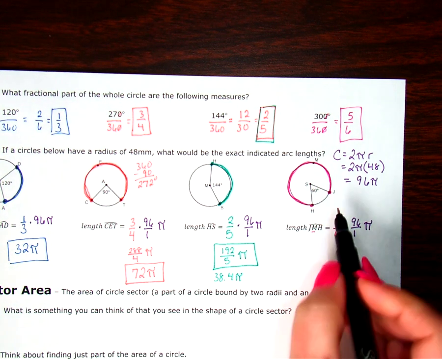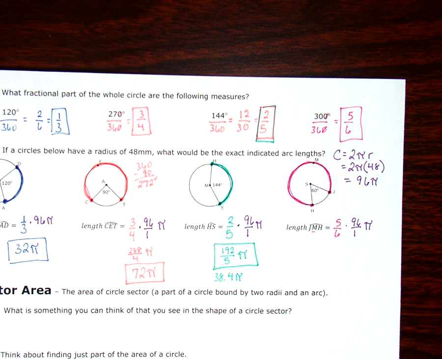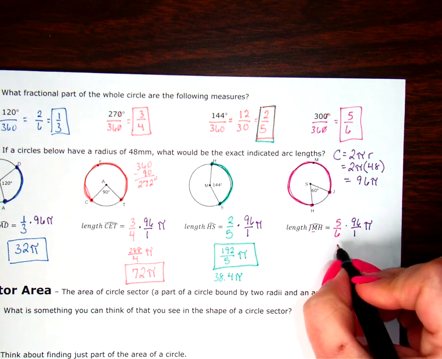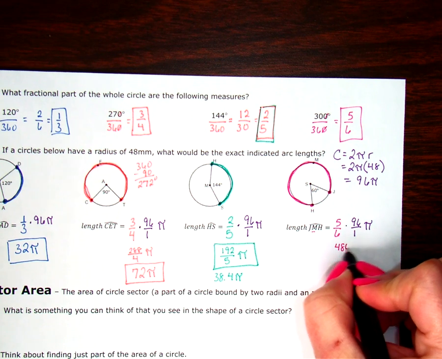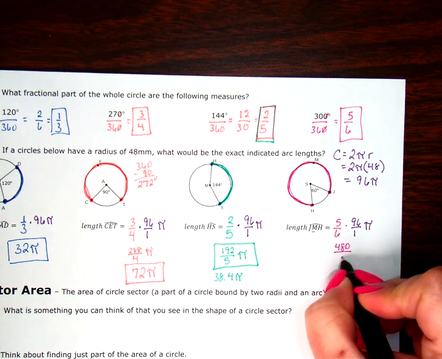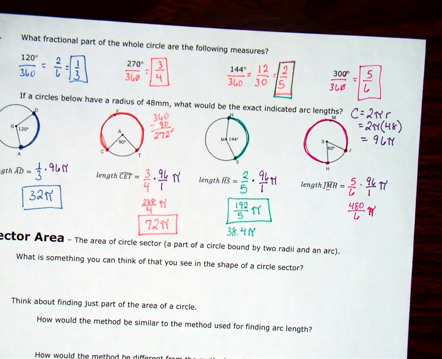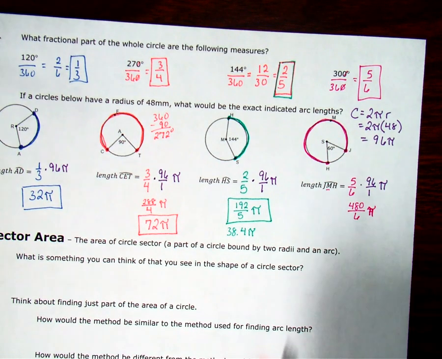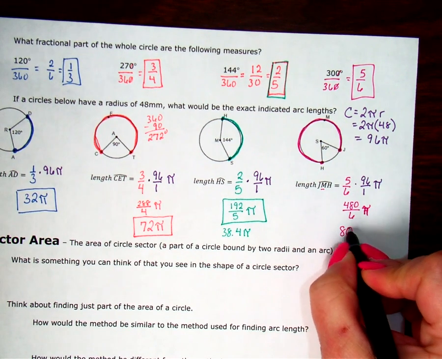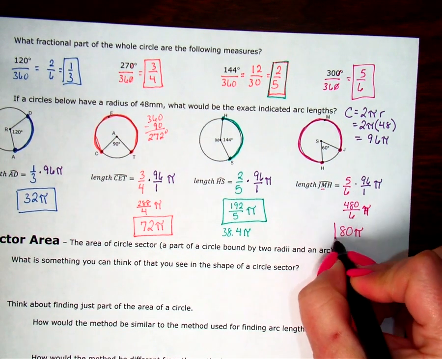So that way I can just multiply 5 times 96 and then 6 times 1. 5 times 96 is 480 over 6 times 1, which is just 6, and that is being multiplied by pi. I believe 480 divided by 6 is a nice pretty number. It is. That turns out to be 80 pi.